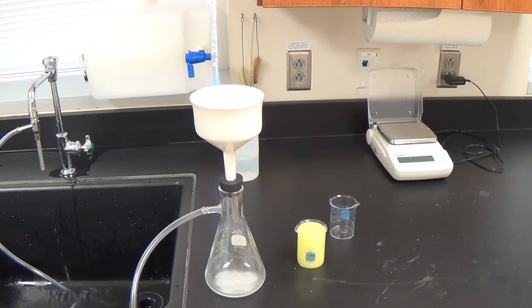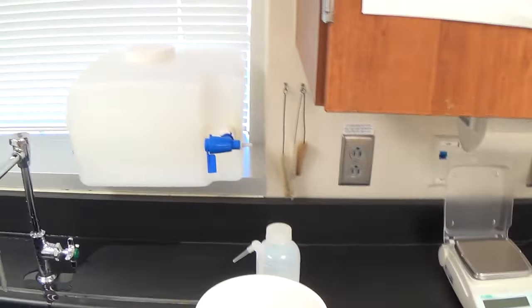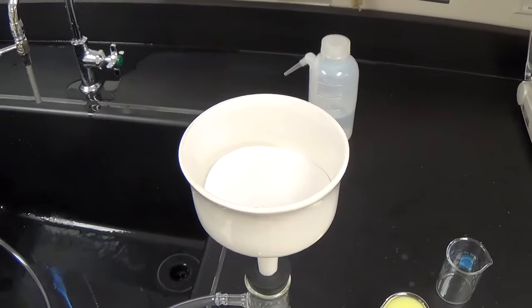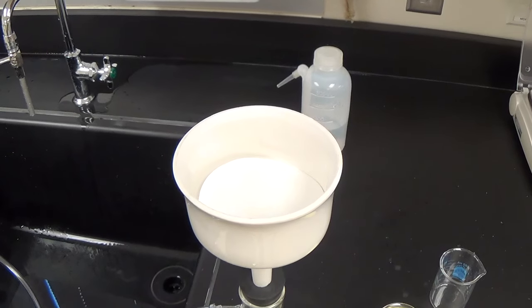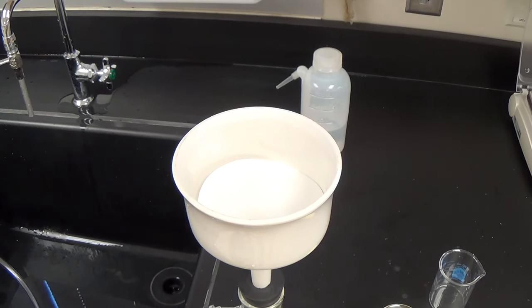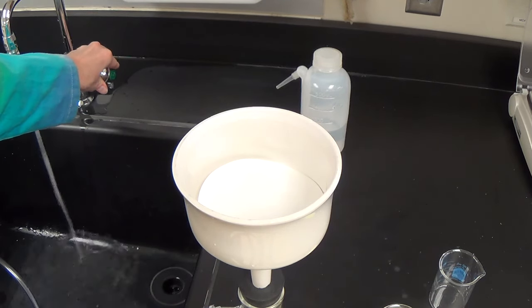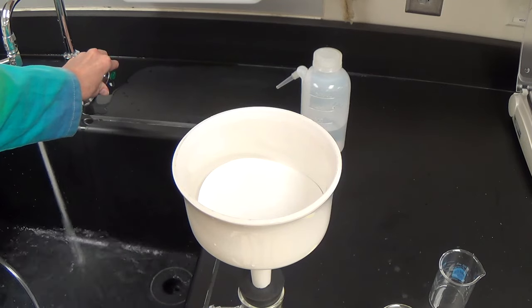So come on over so you can get a look inside the funnel. So there's the inside of the funnel. All right, it's going to get noisy. That's okay. I'm going to turn on the water very, very fast.